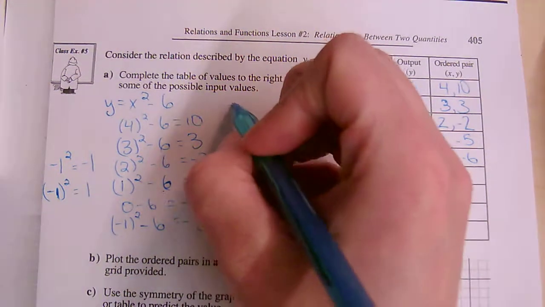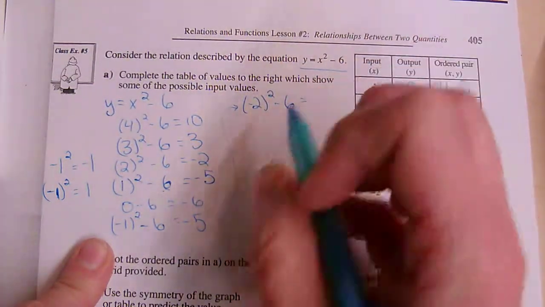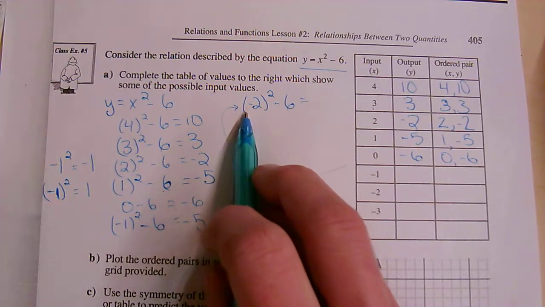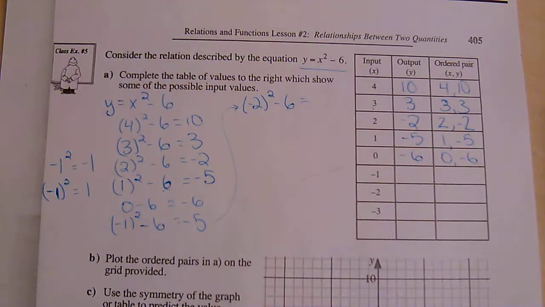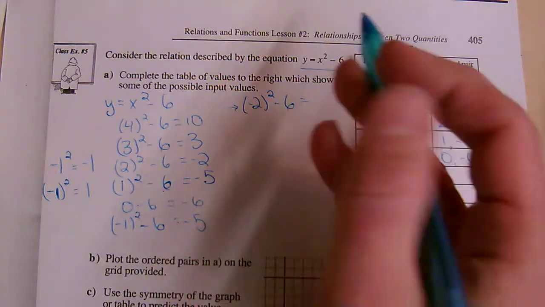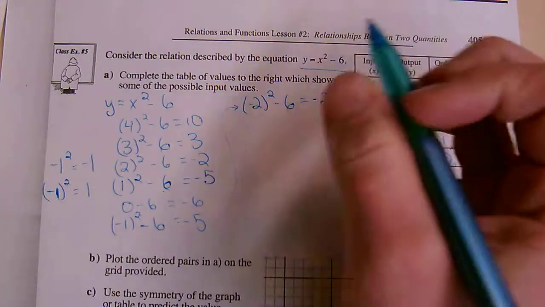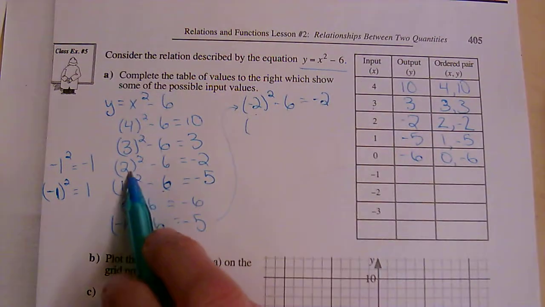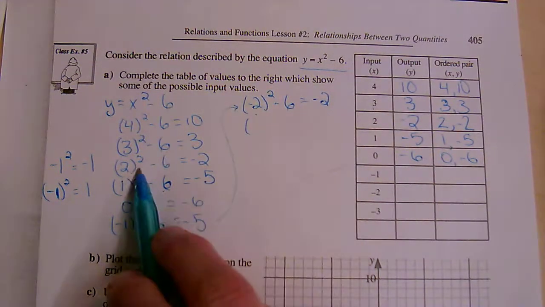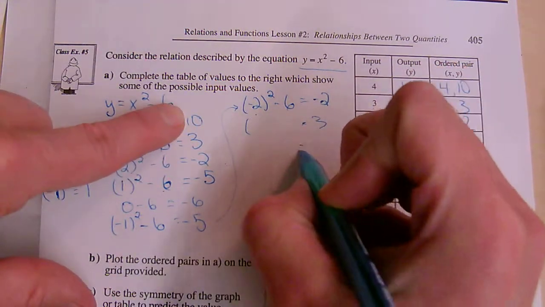I'm just going to continue on up here. Negative 2, so same idea. I was going to say put it into my brackets, but I can be doing this with mental math. Negative 2 squared is 4. 4 subtract 6 is going to be negative 2 again. And you'll notice, because I'm squaring it, they're going to be the same. So this next one is going to be 3. Next one's going to be 10.